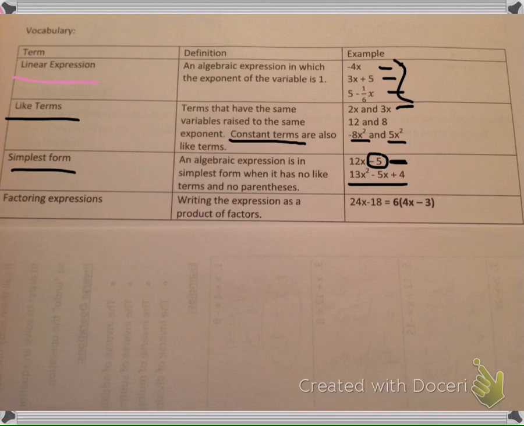Just want to go back to this. This algebraic expression has two terms: 12x is a term and minus 5 is a term. This algebraic expression has three terms: 3x squared is a term, negative 5x is a term, and 4 is a term. If it's simplified, an algebraic expression could have many terms. These are considered a binomial and a trinomial. Bi is 2, tri is 3. Anything more than 3 is called a polynomial.